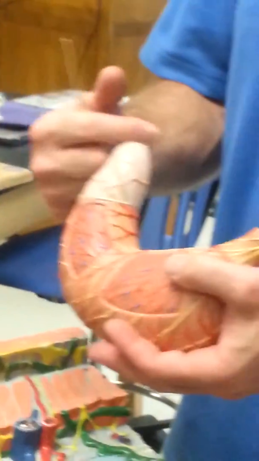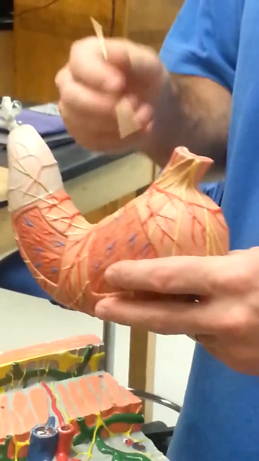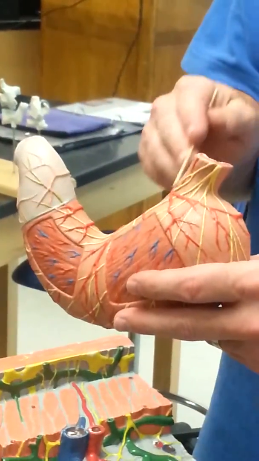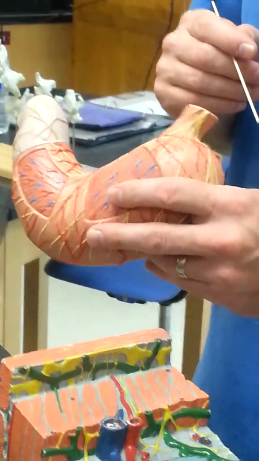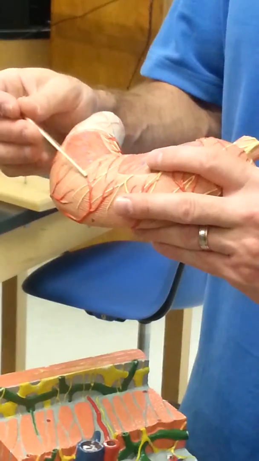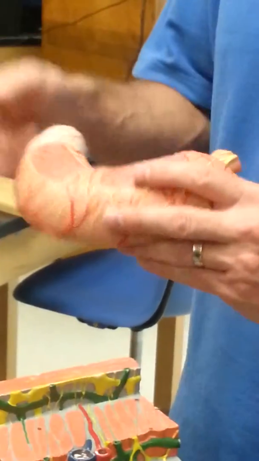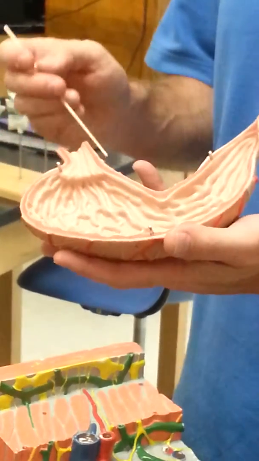The white, serosa. Serosa, yep. And going from superficial to deep, what's that first layer of muscularis externa? Longitudinal. Mm-hmm. What's the next layer? Circular, and then? Oblique. Oblique. And the ridges in here? Rugae. Rugae.